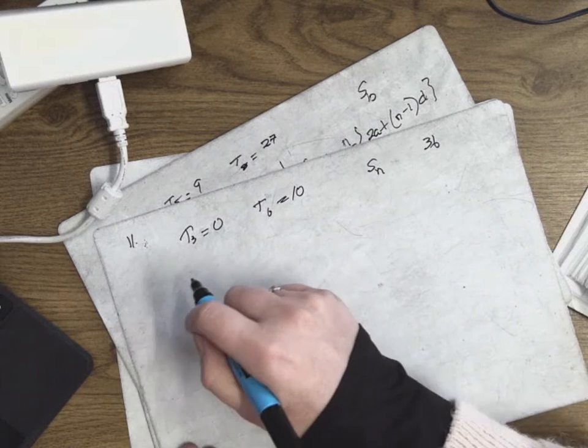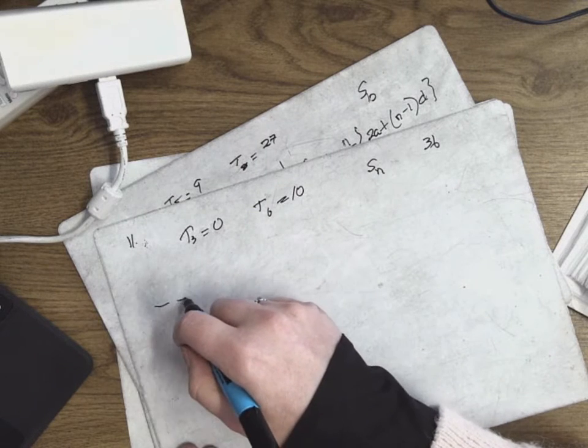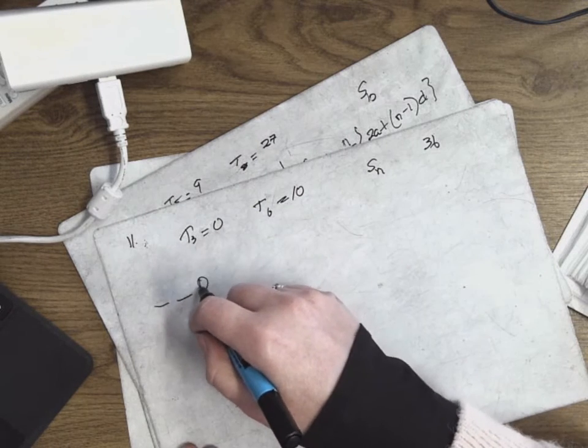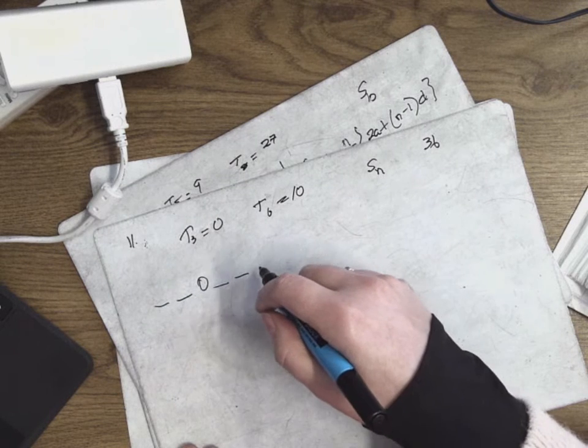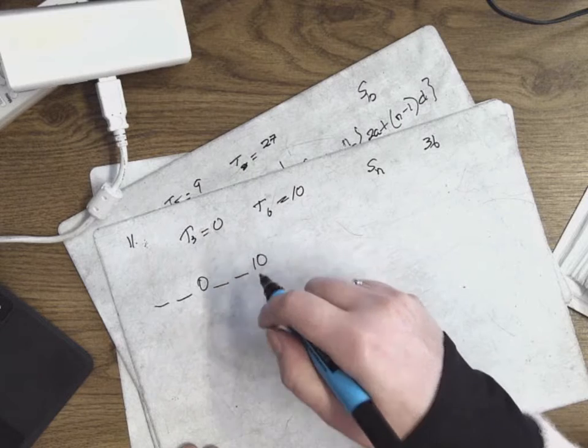Okay, right. So we don't know term number 1, we don't know term number 2, we know term number 3 is 0. We don't know term number 4, we don't know term number 5, we know term number 6 is 10.